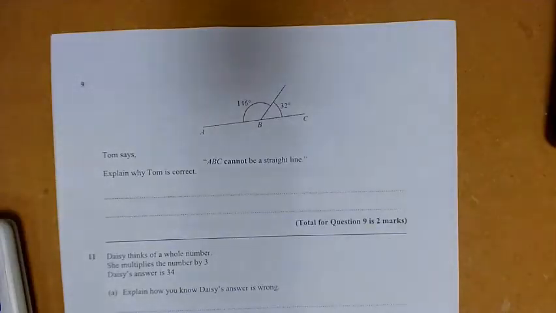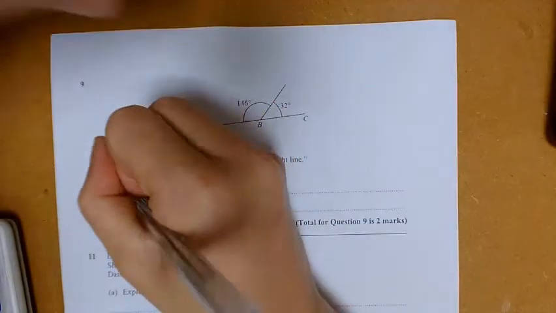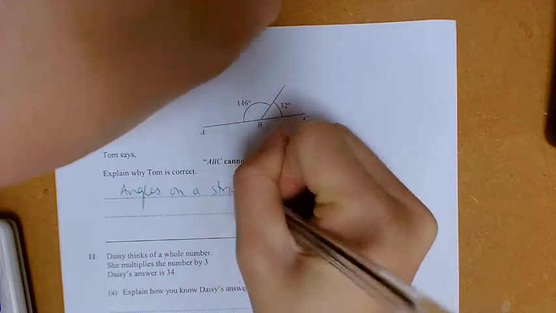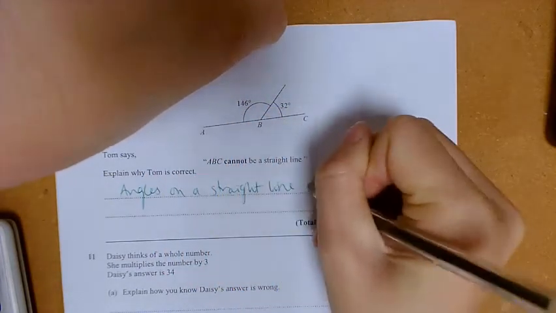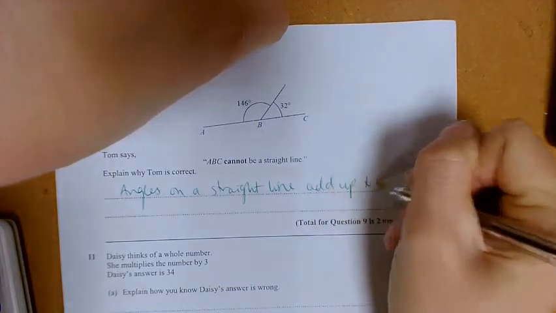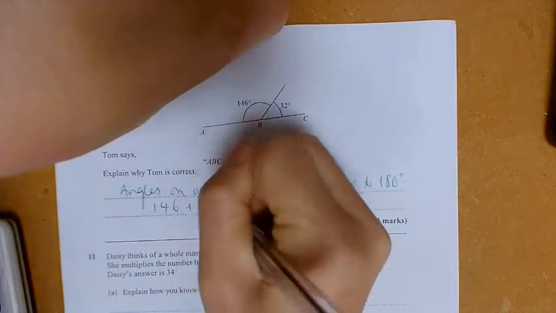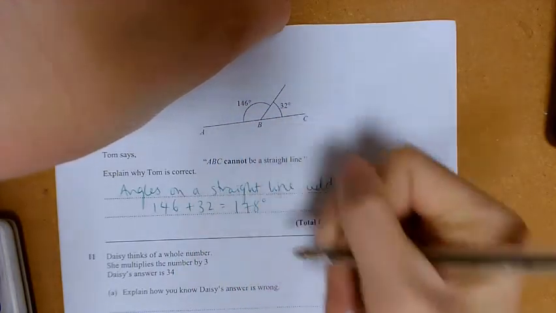Tom says ABC cannot be a straight line. Explain why Tom is correct. So angles on a straight line add up to 180 degrees, and 146 add 32 is only 178 degrees.